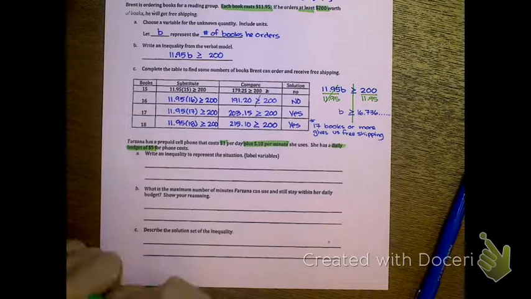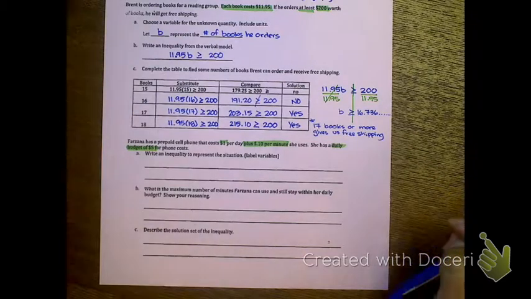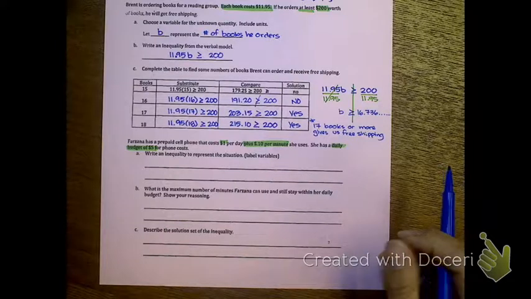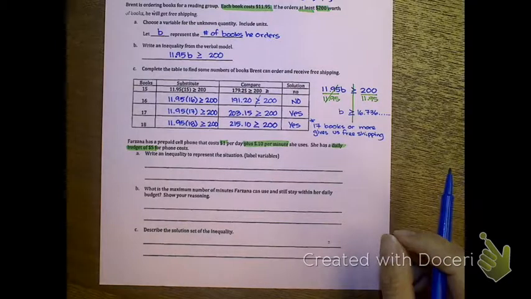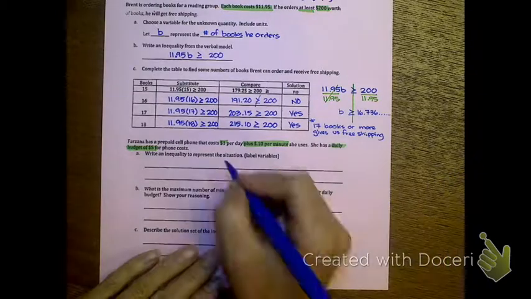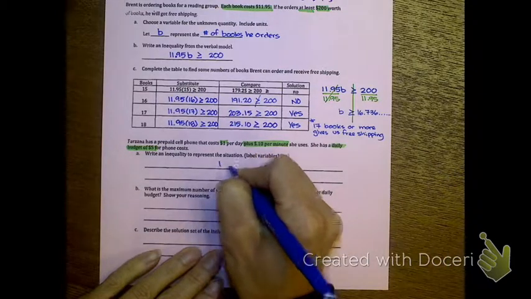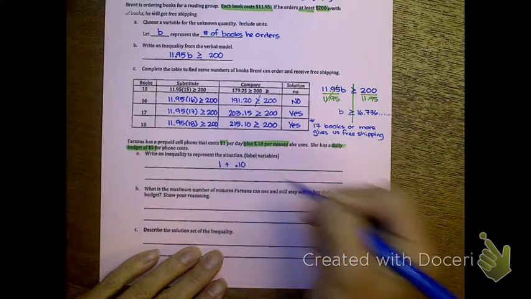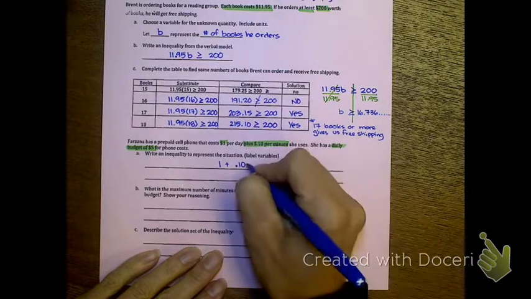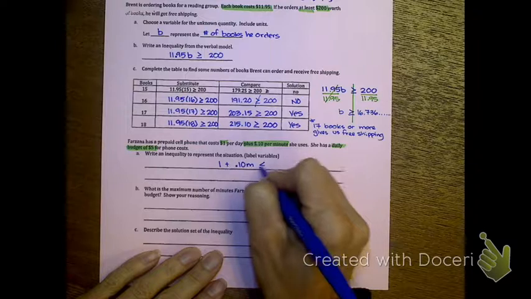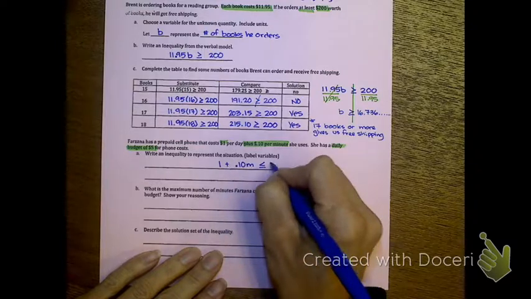$5. So let's think about what that means. Can she spend $4? Yes. Can she spend $5? Yes. Can she spend $6? No. So we're using less than or equal to, right? Okay. So her cost is $1 plus 10 cents per minute. That's going to be less than or equal to $5, right?